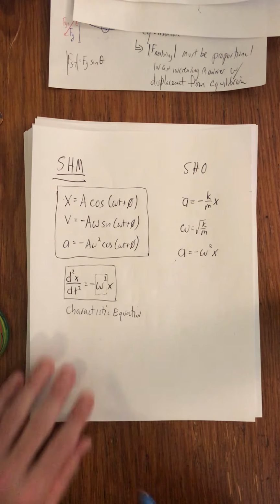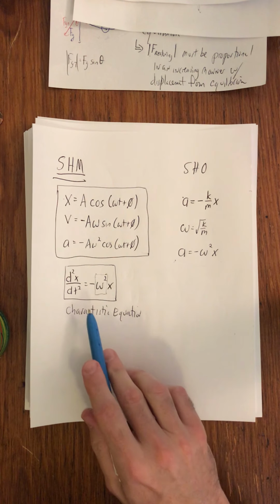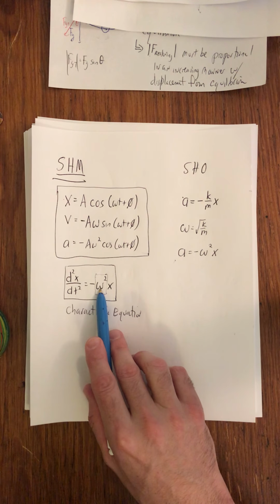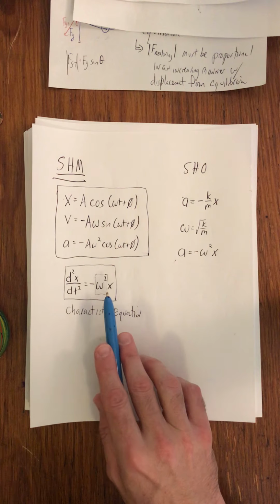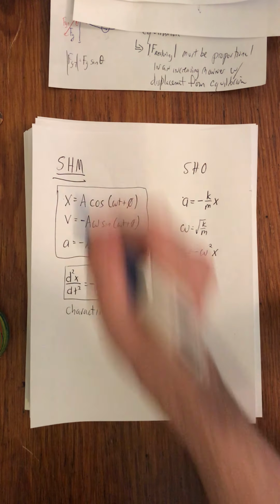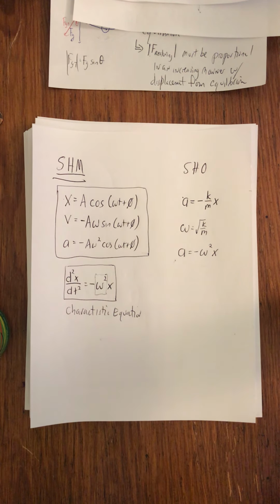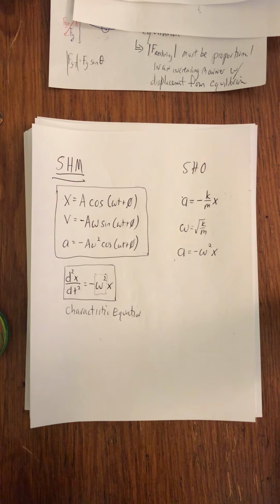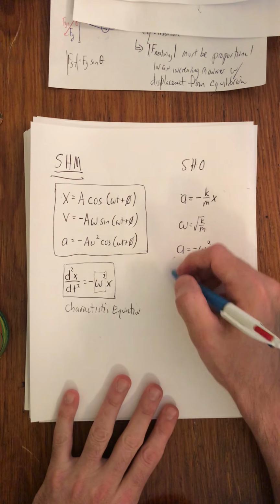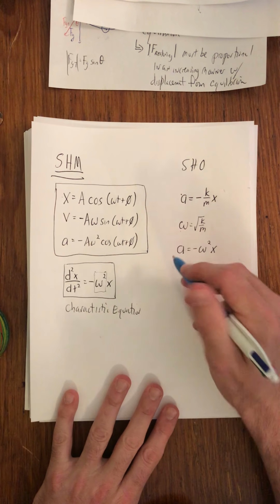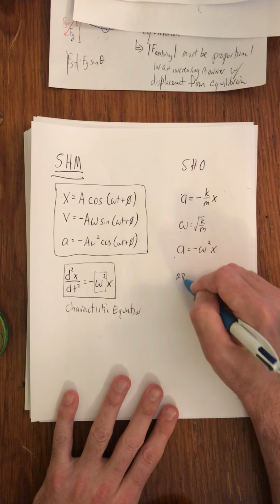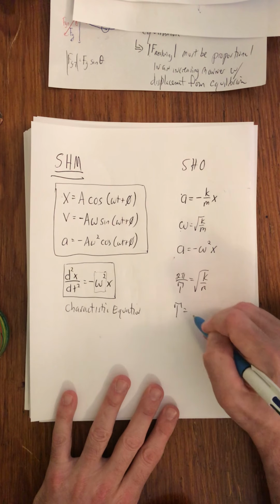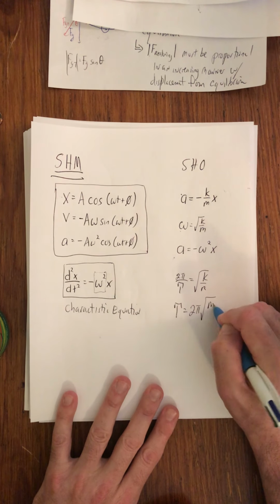If you can prove that the acceleration of an object is equal to negative some constant times a position function, you've proven that object's in simple harmonic motion, right? Here, the simple harmonic oscillator fits the definition. So a couple of things on this, and then we'll call it a day. So omega, we said omega is equal to 2 pi over the period is equal to radical k over m. Therefore, the period of a simple harmonic oscillator is 2 pi radical m over k.